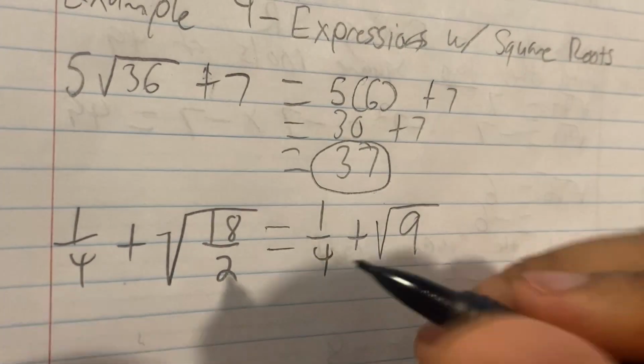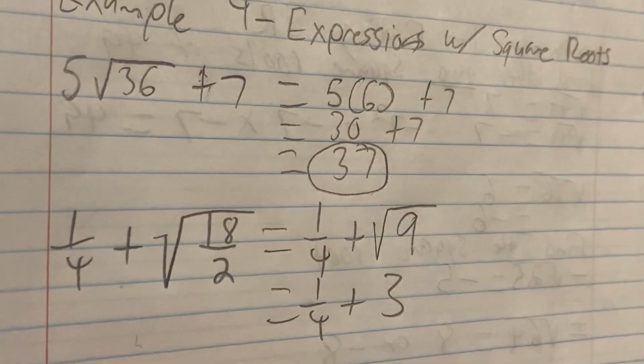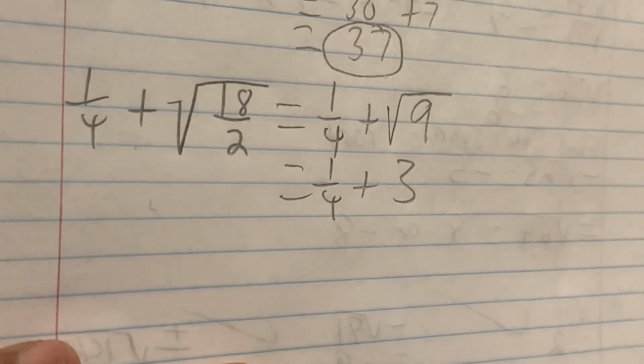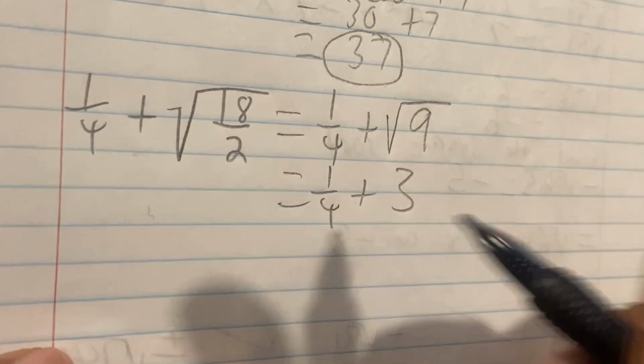But we do know what the square root of 9 is. What is the square root of 9? If you said 3, I'll be a very happy teacher. It is 3. So therefore, all we have to do now is just add them together.